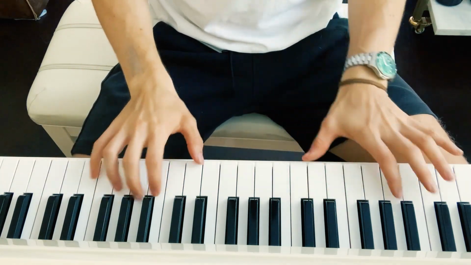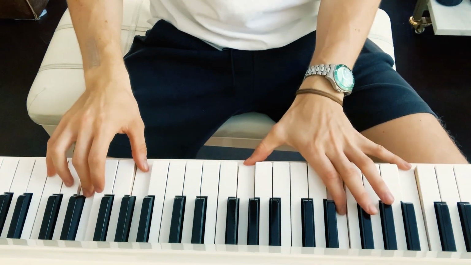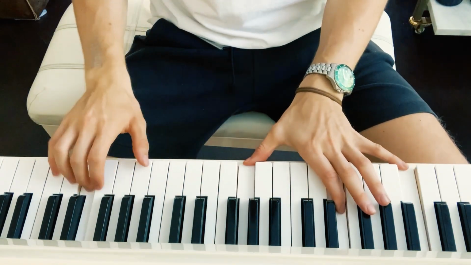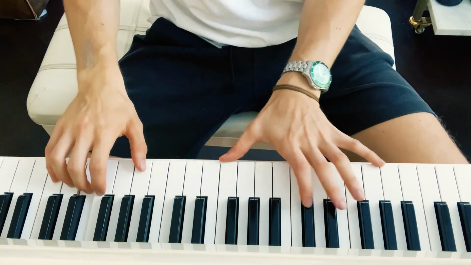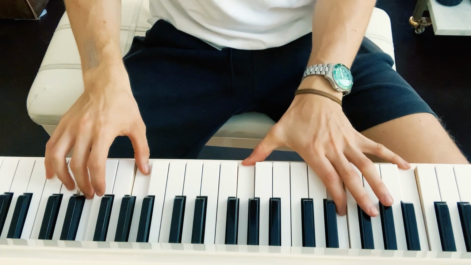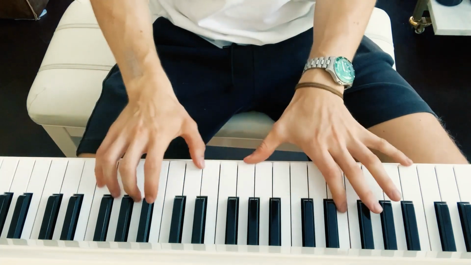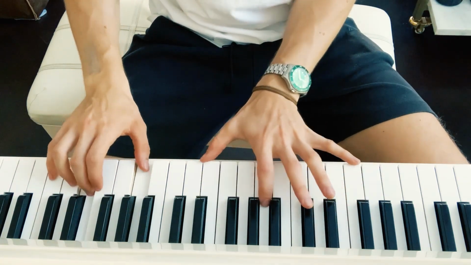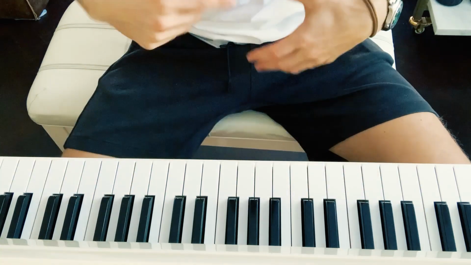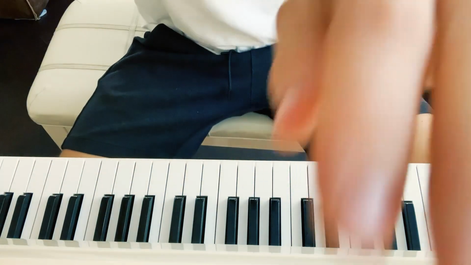So you can start with, or you can do, or, and so on. And whatever you choose, it's the right thing. It's just, which one do you prefer?